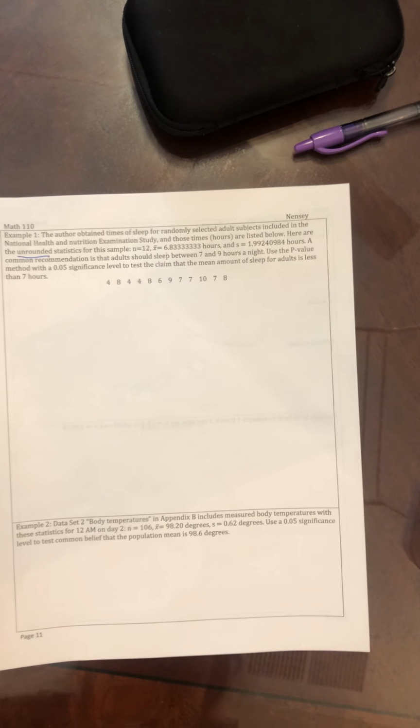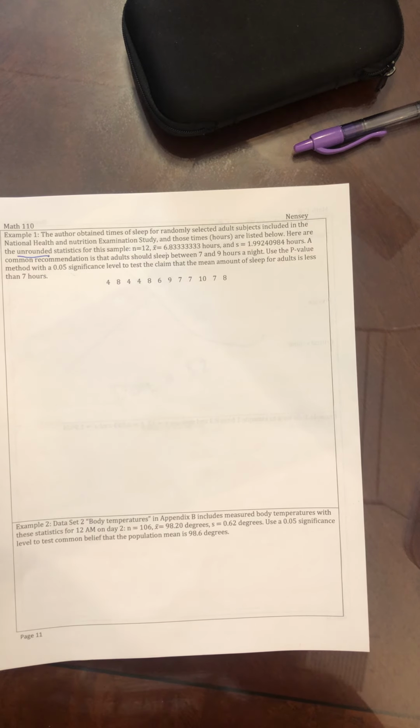Okay, a common recommendation is that adults should sleep between 7 and 9 hours a night. Use the p-value method with a 0.05 significance level to test the claim that the mean amount of sleep for adults is less than 7 hours. Okay, so we're going to go ahead and do our state, plan, do, conclude, and I'm just going straight into this. Notice I'm kind of like no notes or stuff. It's just straight an example.